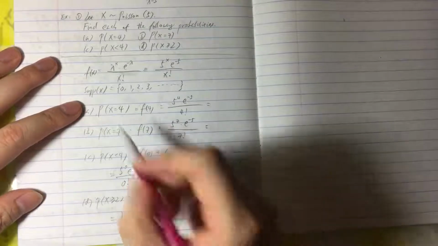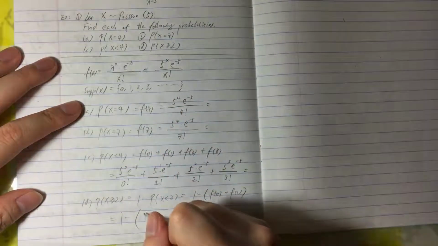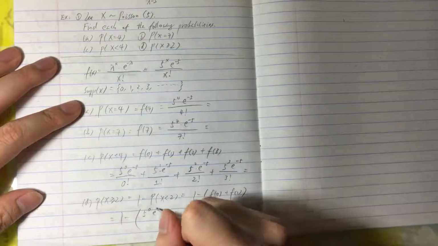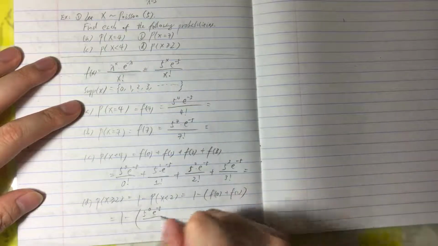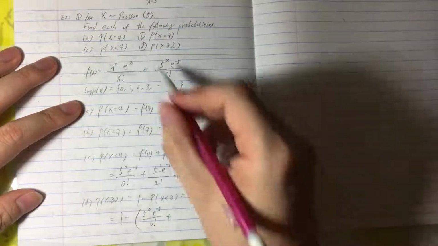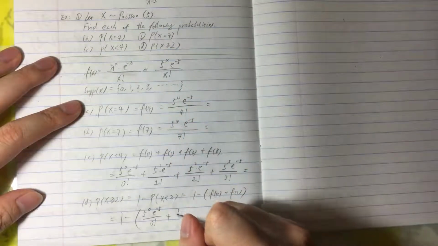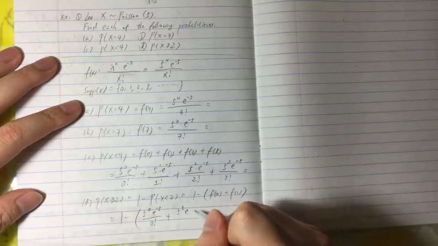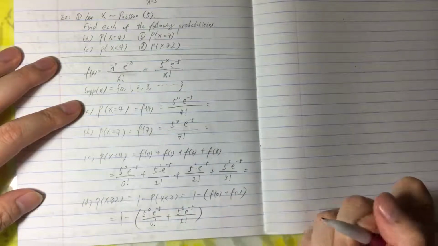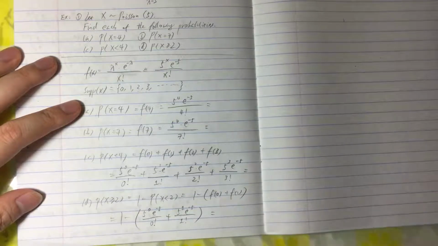For f of 0, plug in 0 for x. 5 to the power of 0 times e to the power of negative 5 over 0 factorial. For f of 1, plug in 1 for x. 5 to the power of 1 times e to the power of negative 5 over 1 factorial. Then use calculator for the rest.